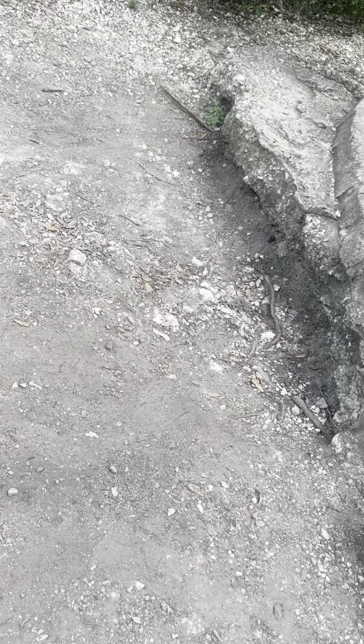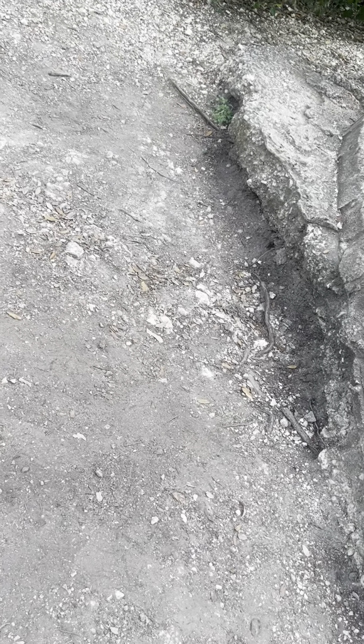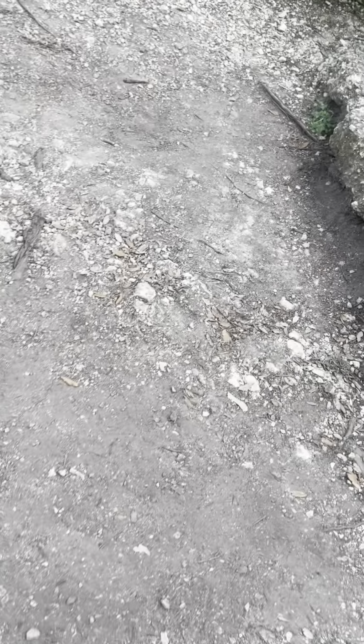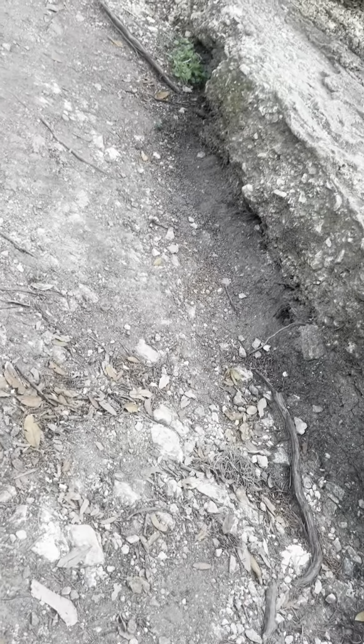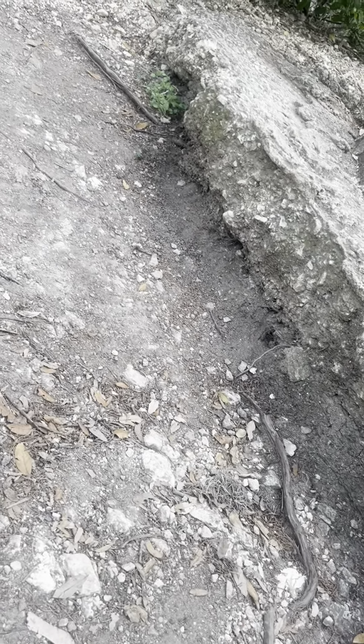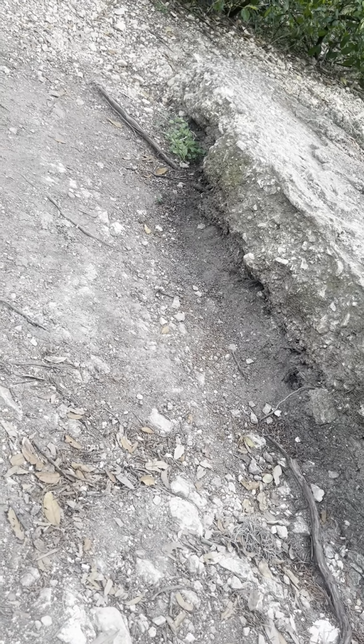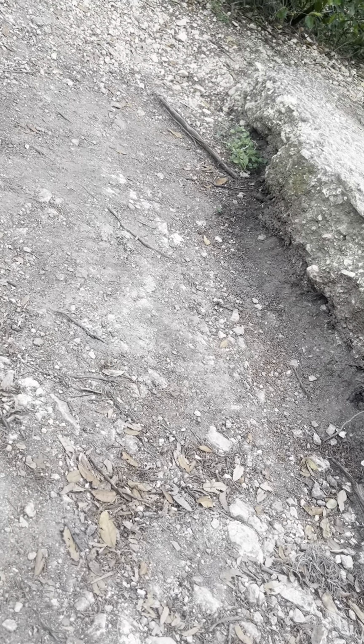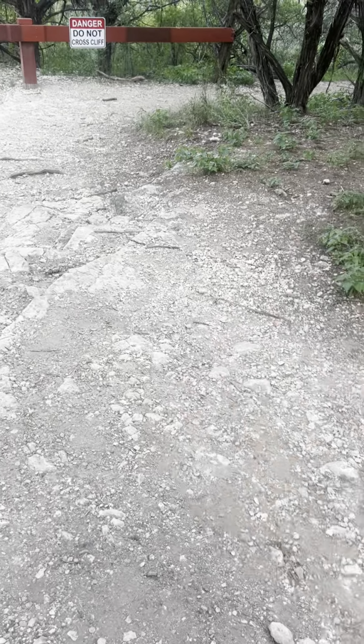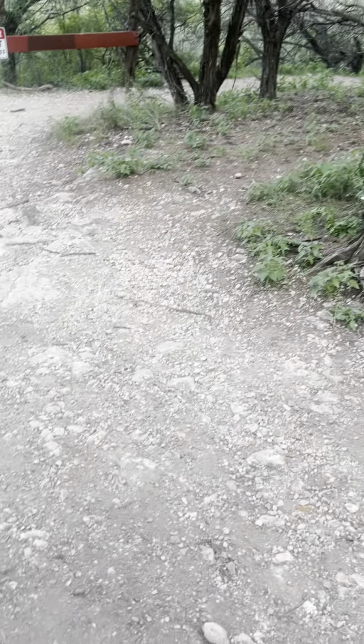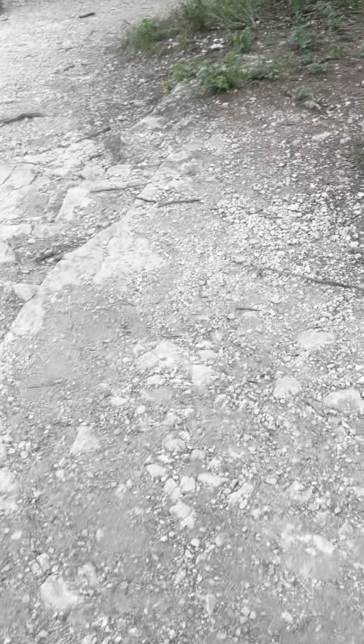Okay, and as we can see here, we have erosion. And you can see where the water is running, and it's breaking down the rocks and all that when it rains. You can see the rocks over here, they're making their way down primarily from the rain.